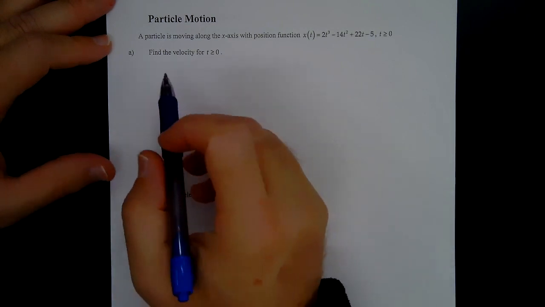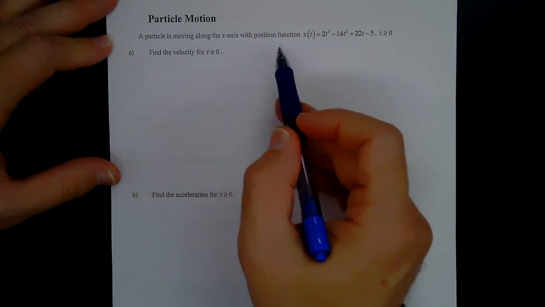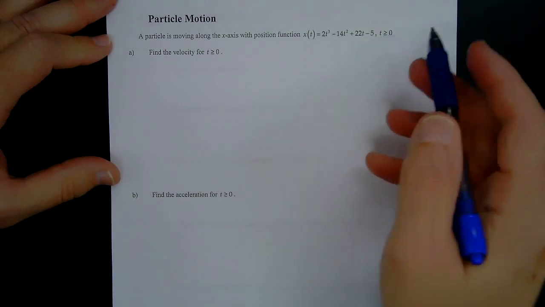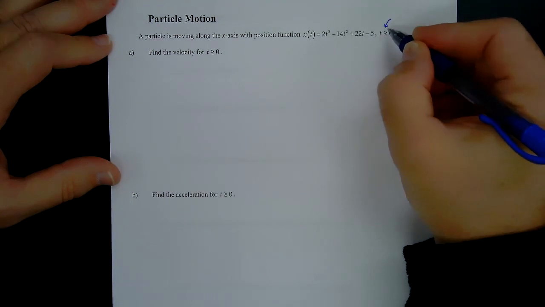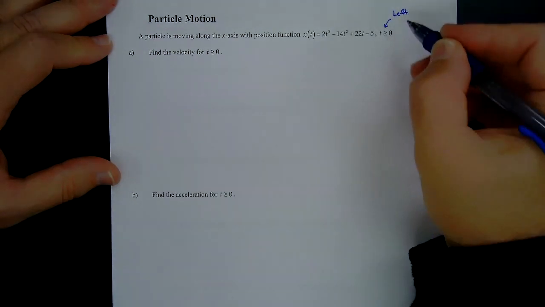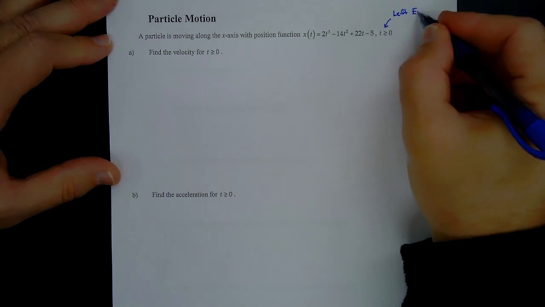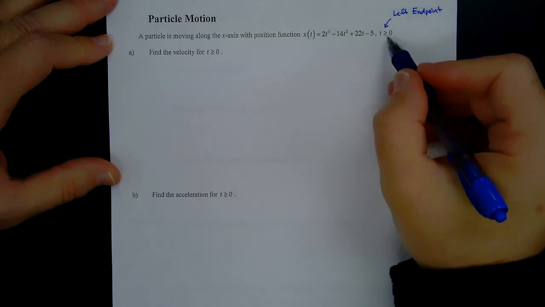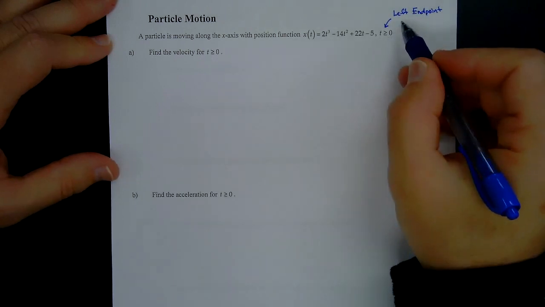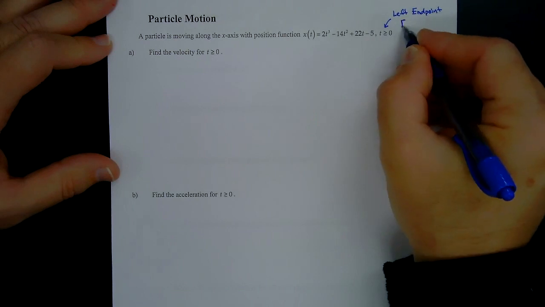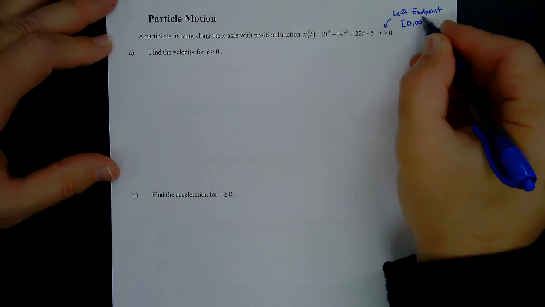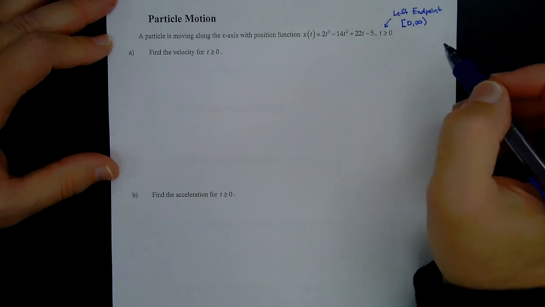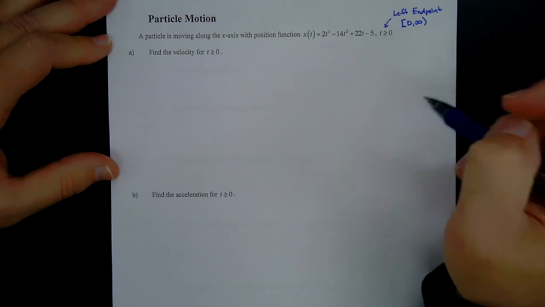All right, so a particle is moving along the x-axis with position function. So this is my position function, t is greater than or equal to 0. I want to state this, okay? This is a left endpoint. We don't have a right endpoint, but we do have a left endpoint. So the domain would be something like this: a bracket 0, comma, infinity. So we have a left endpoint, we don't have a right endpoint. That's going to play into this as we turn the next page and answer some problems.